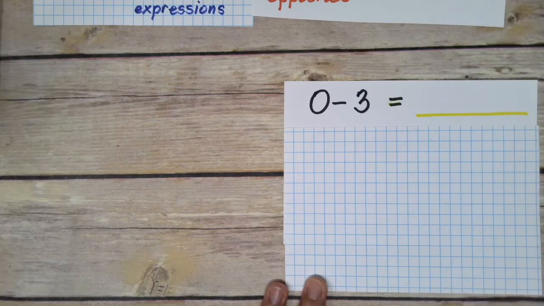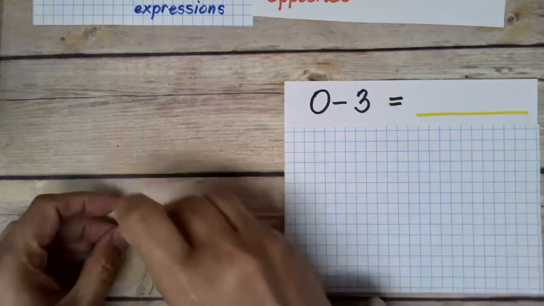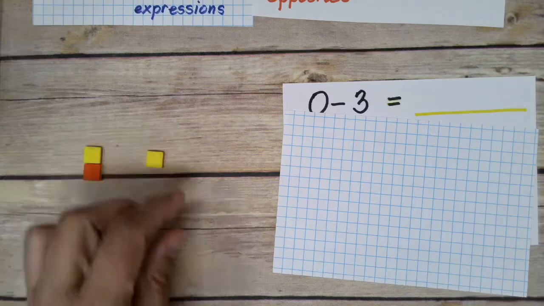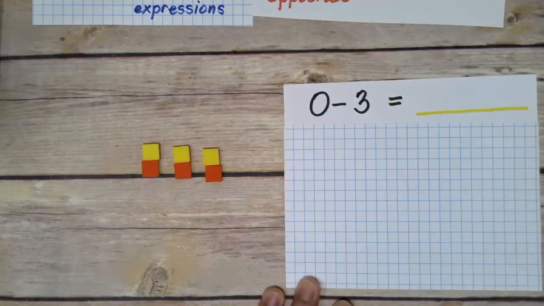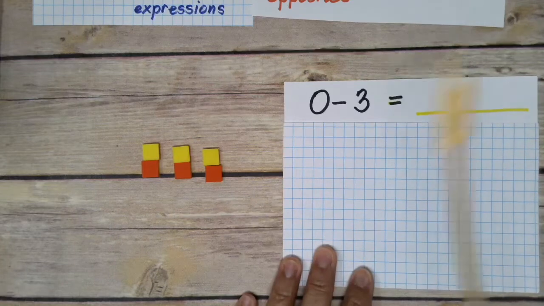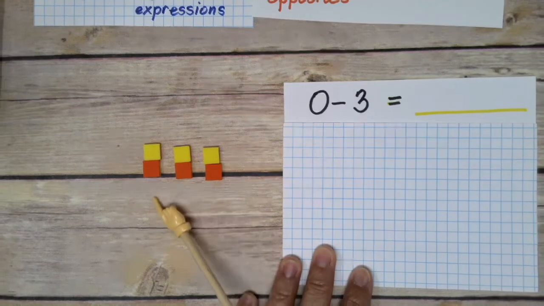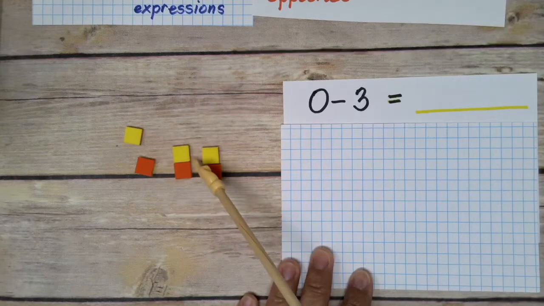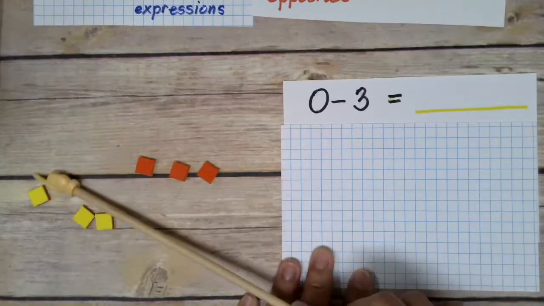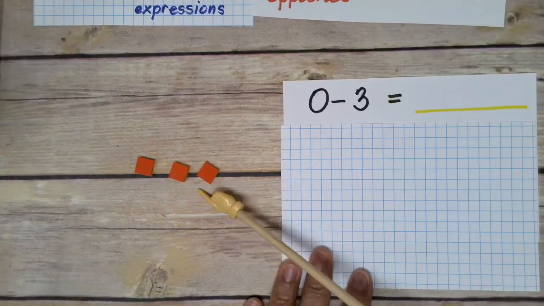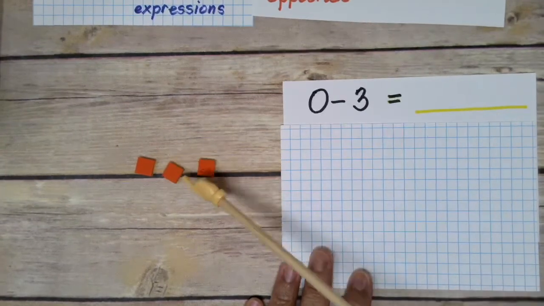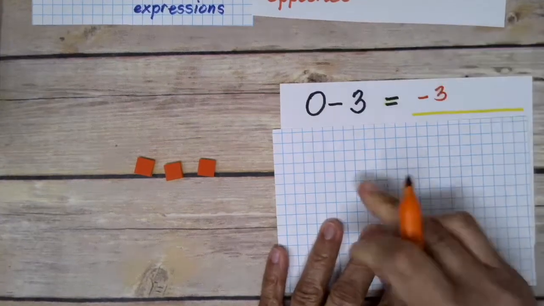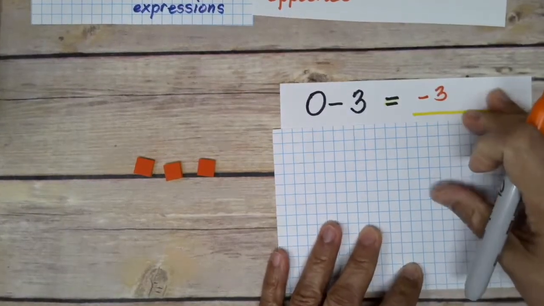So this calls for bringing in 3 zero pairs, because we need 3 positive tiles. So now we have 3 zero pairs, and from these 3 zero pairs we have 3 positive tiles. We take away these 3 positive tiles. After taking away the 3 positive tiles, we're left with just 3 negative tiles, which represents negative 3. Therefore, 0 minus 3 is equal to negative 3.